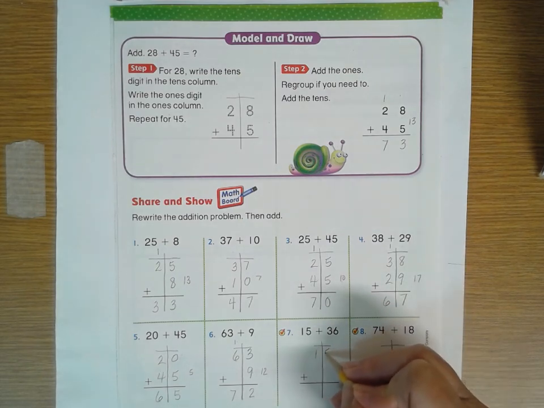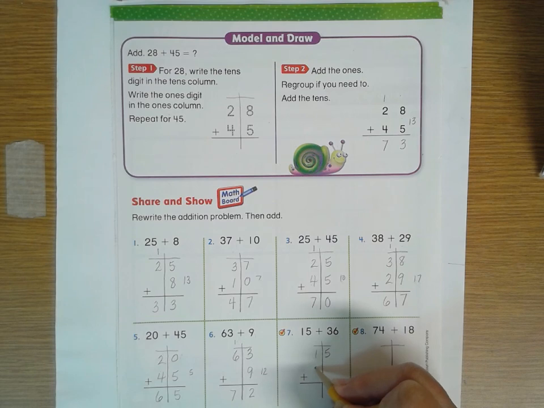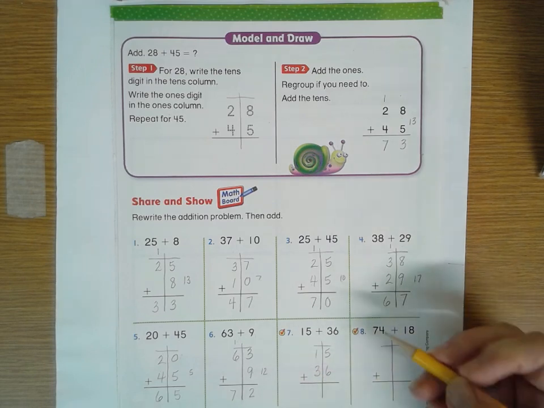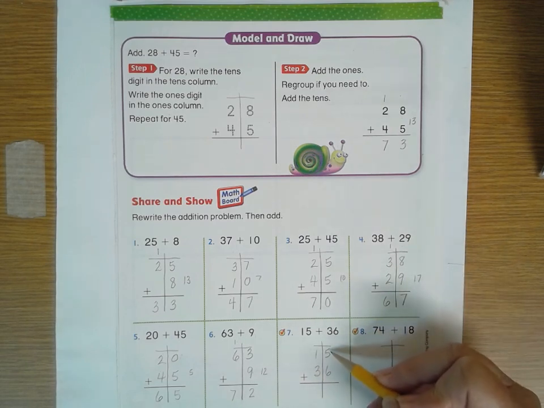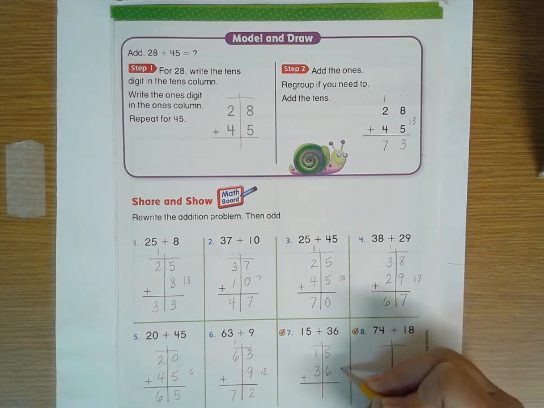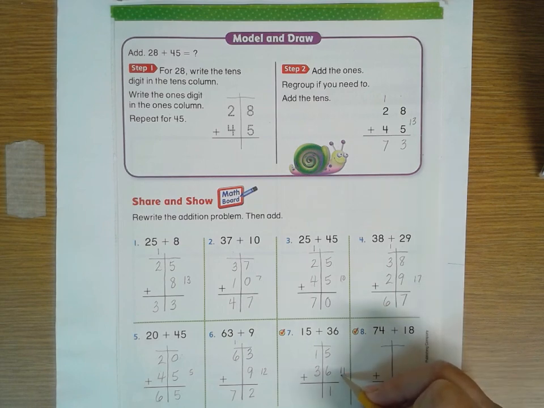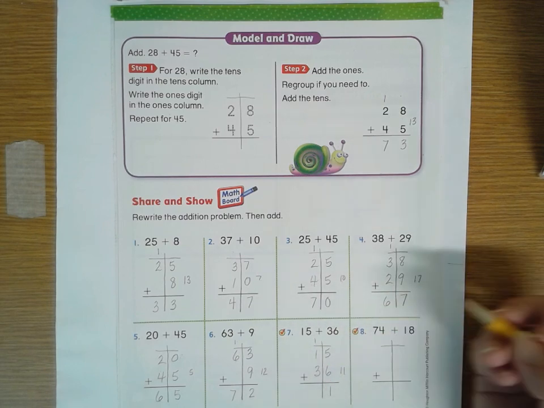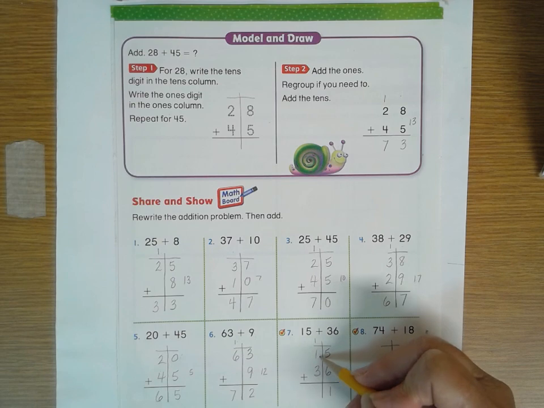15 plus 36. We go to the ones place. 5 plus 6 is 11. In the number 11, we have 1 1, so that goes in the ones place. We have 1 ten. That goes here. And 3 plus 1 is 4, and one more is 5.